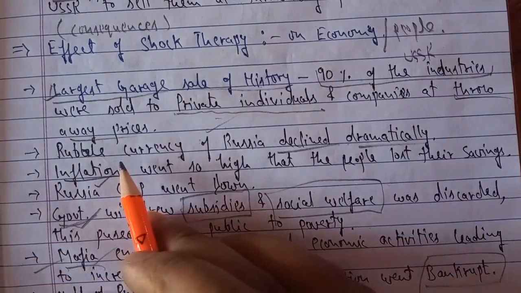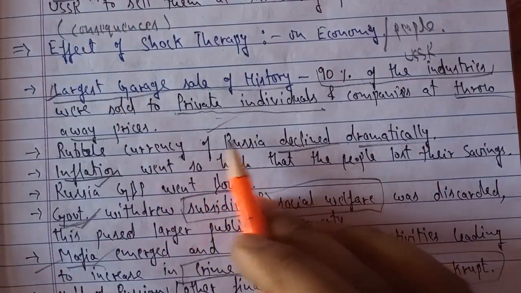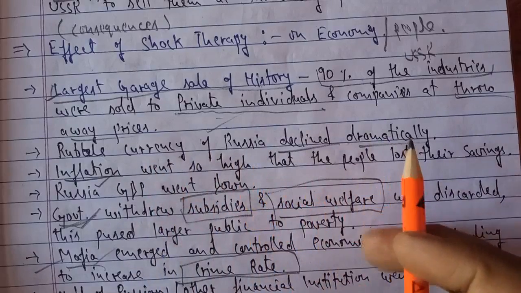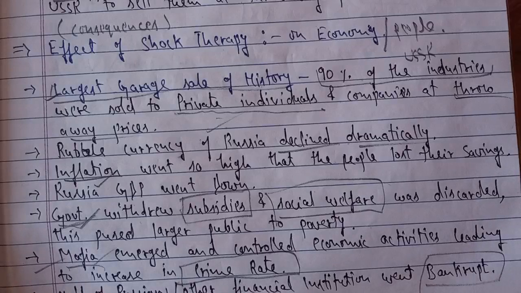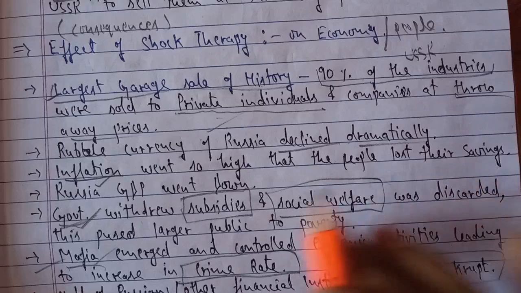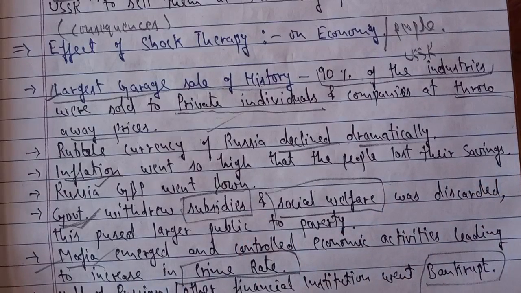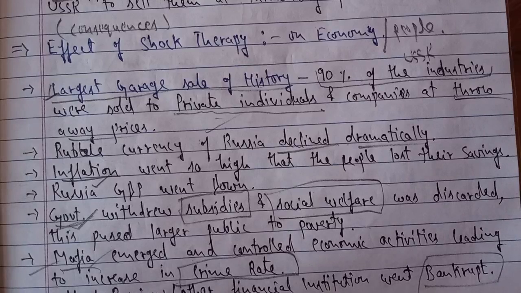Ruble, as you know, is the currency of USSR, especially Russia, as Russia was the most dominant. The ruble currency of Russia declined dramatically. So when they were making the transition, the value of the currency had declined a lot. Inflation went so high that the people lost their savings. Inflation, it means महंगाई. The prices of consumer goods went so high that people who had already saved something lost all their savings purchasing the basic goods of their necessities and everyday use.